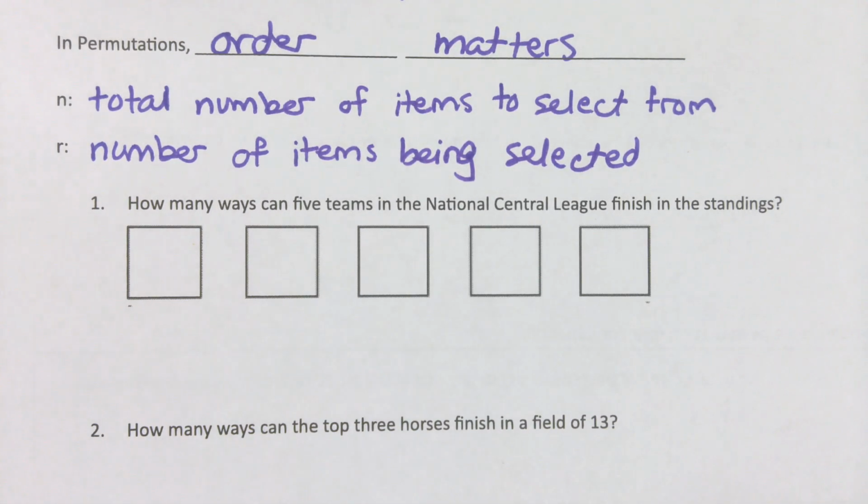Number 1, how many ways can 5 teams in the National Central League finish in the standings? So we have 5 teams and they're going to be placed 1st through 5th place. It just depends on how they perform. Order absolutely matters here. I think the majority of us in this room, when we are in any kind of competition, we care where we come out in those standings.